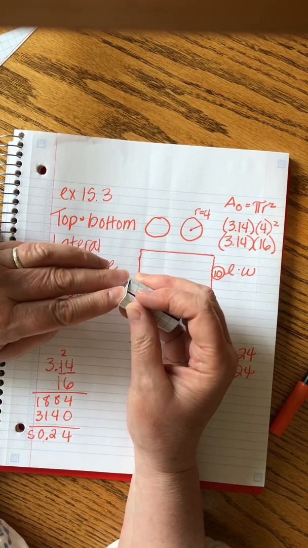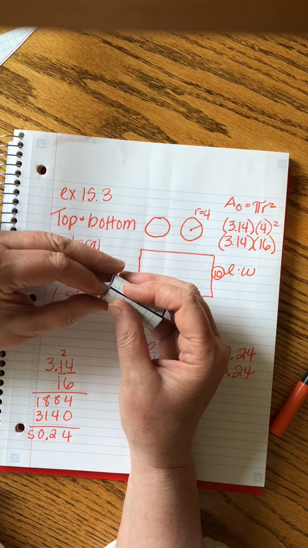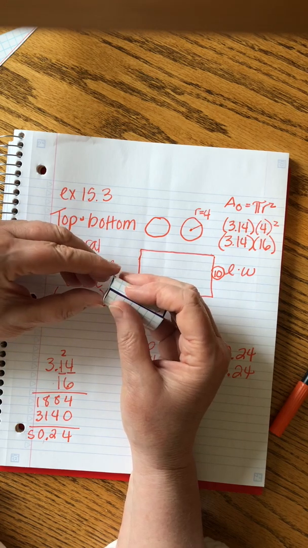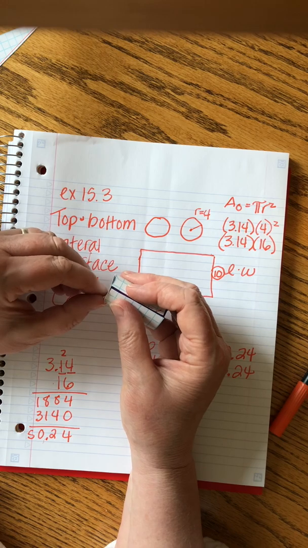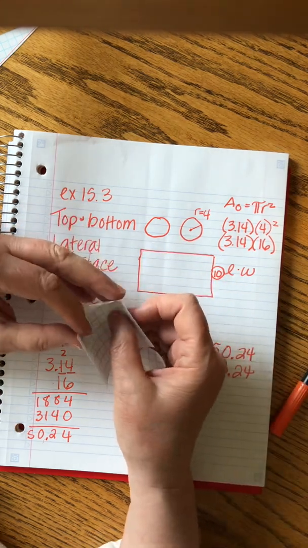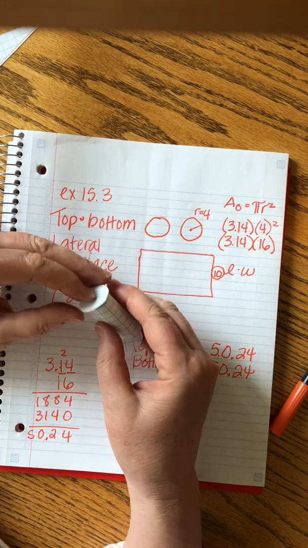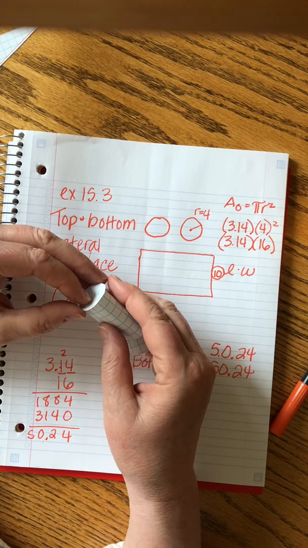The outside edge of this circle is exactly the same length as the paper that wraps around the side. Do you see how the circle and the sides fit together, right? It's not quite perfect, but it's pretty good. Those two are the same.